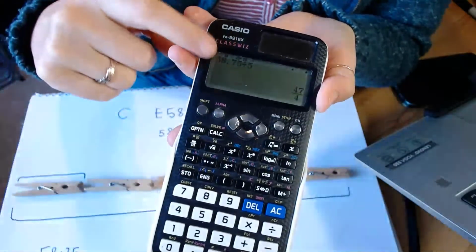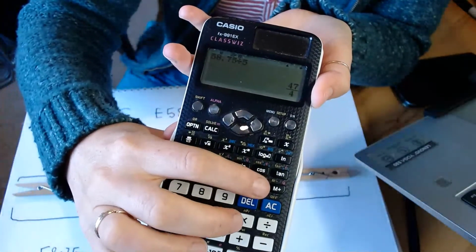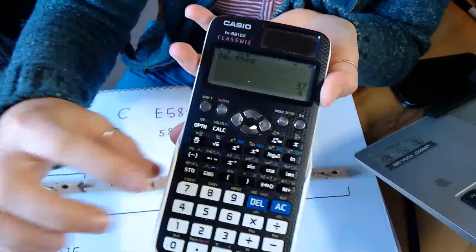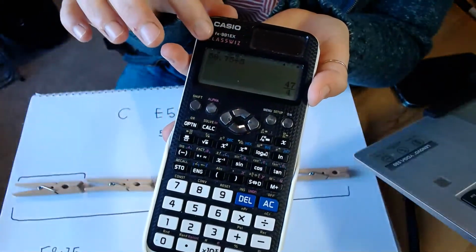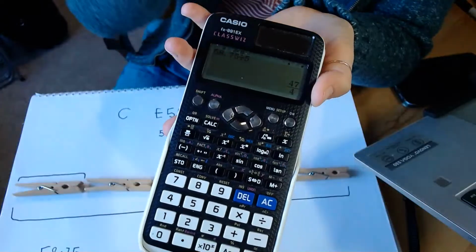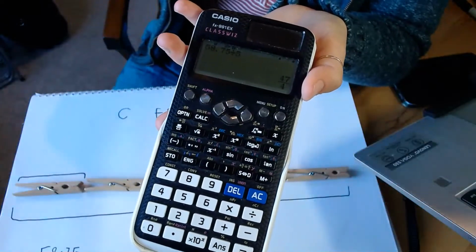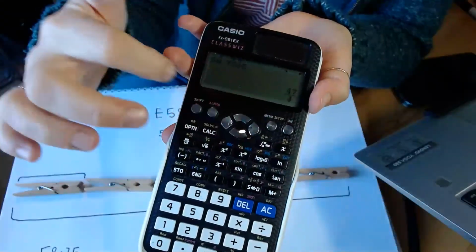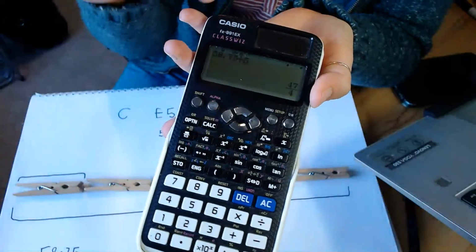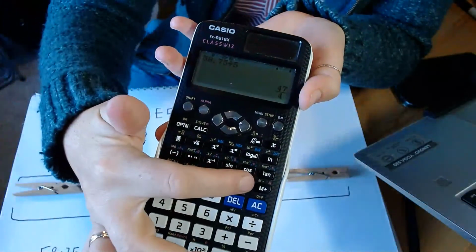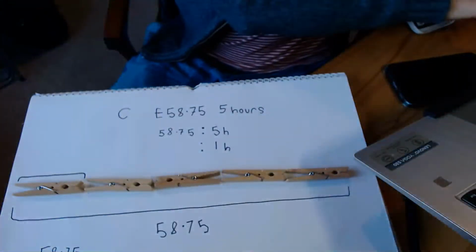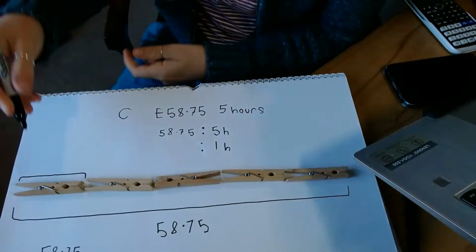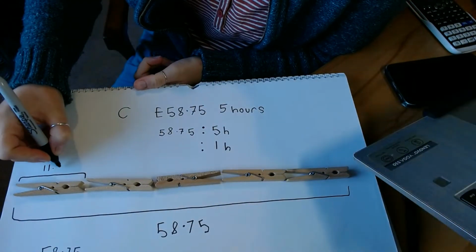We get this fraction answer. So we go to the S to D button on my calculator. Look at your own calculator, though, for the settings of this. If you've got one of the most up-to-date Casio calculators recommended for the GCSE, you have to do shift and go into the settings to change it. It's a little bit more complicated. But that gives me £11.75. So she gets £11.75 per hour.